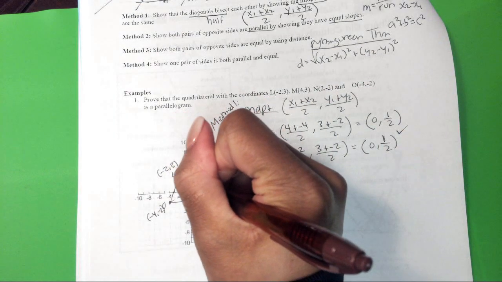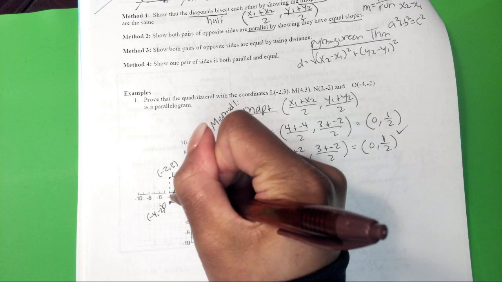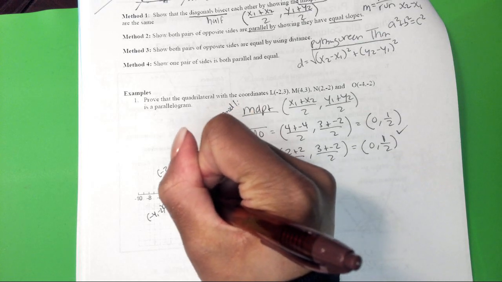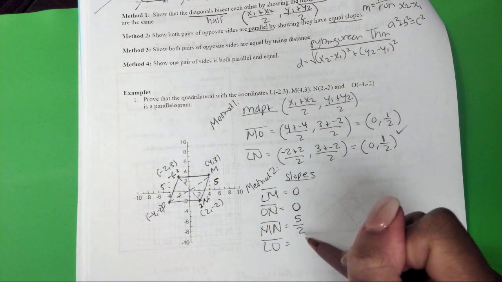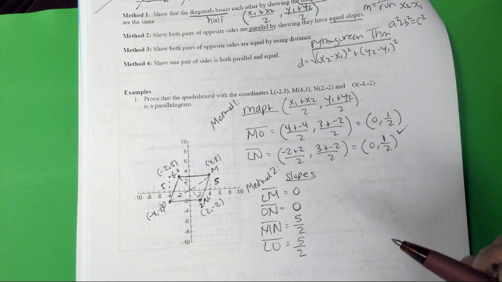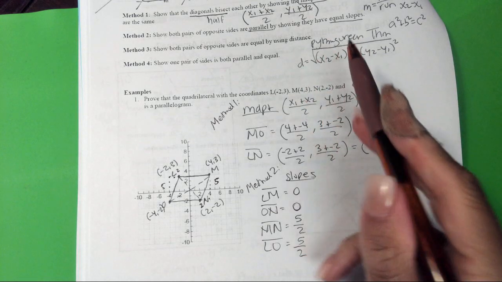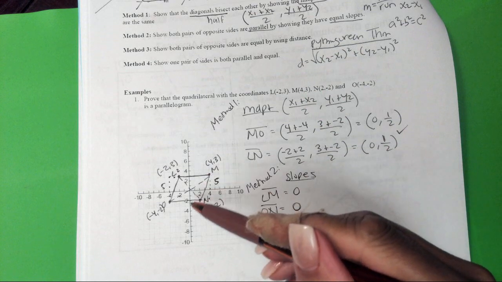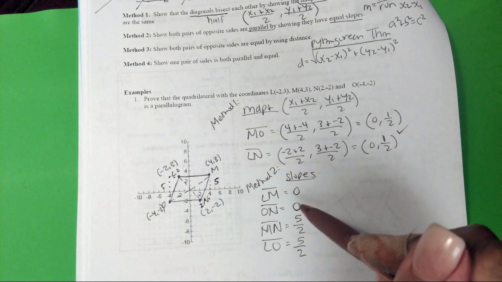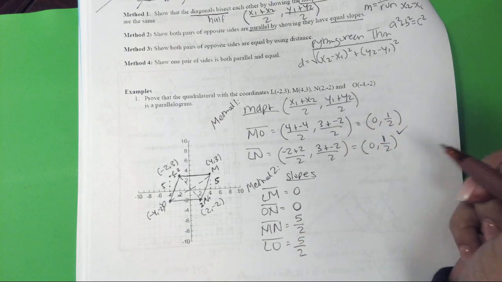I'll do the same for the other side. I walked over 2, then went down 1, 2, 3, 4, 5. So that's 2, and that's 5. Again, rise over run, so my slope is 5/2. So I showed that these lines are parallel because they have equal slopes. These are parallel to each other based on the slopes. Alrighty, so we're checked off on that one.